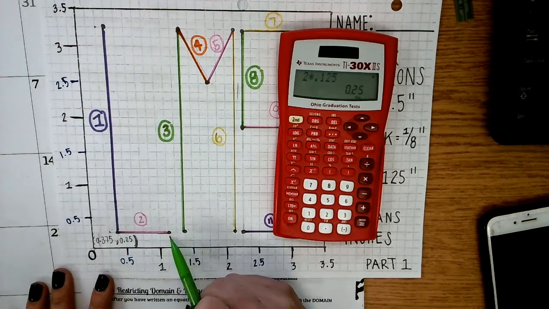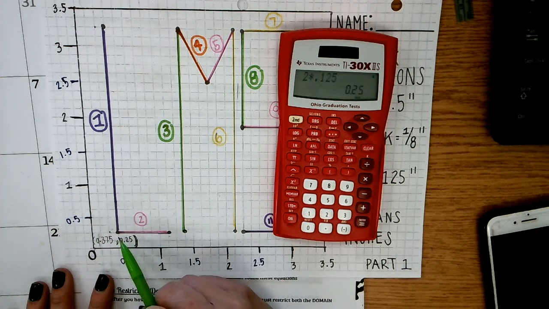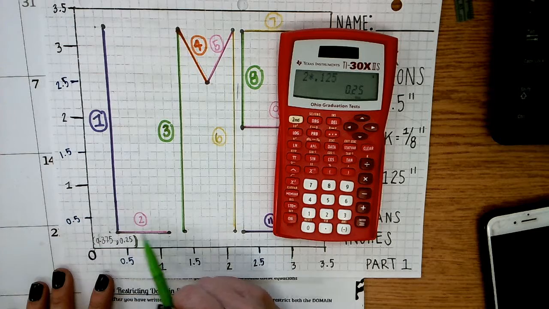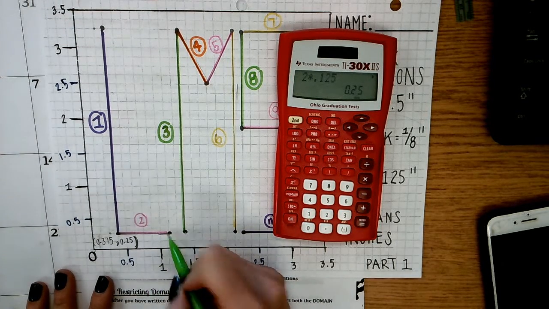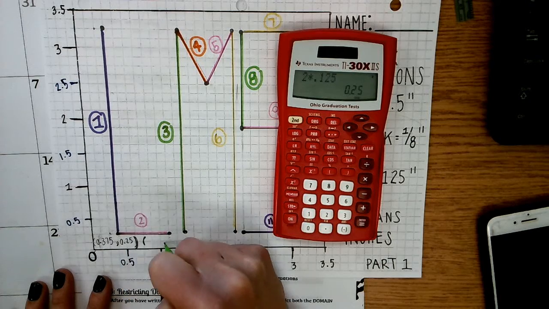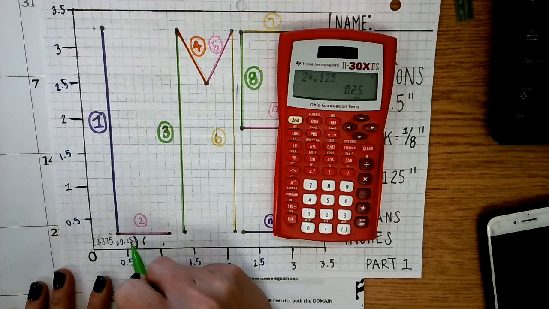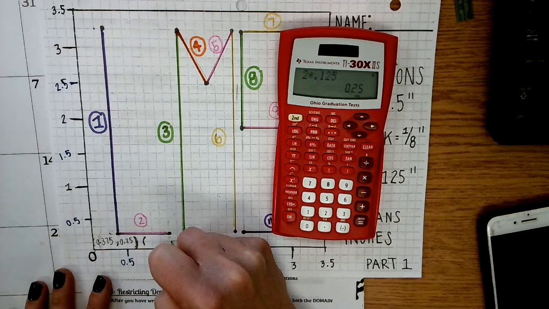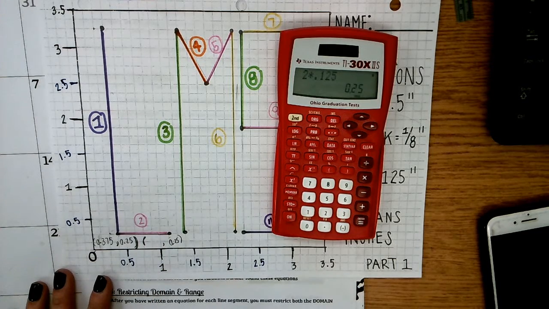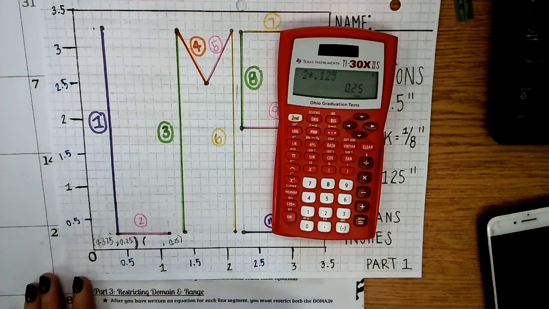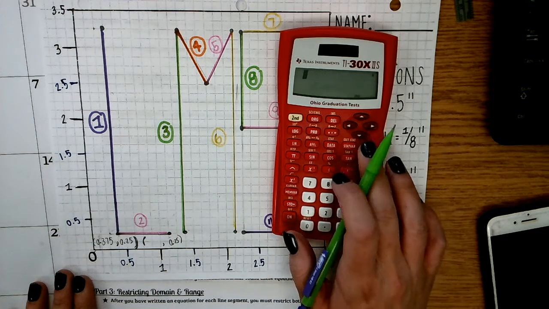So next I'm going to go to this point over here. If you notice, this point is on the same horizontal line as the first point I was looking for, which means they're going to have the same y value. So if the y value of my first point was 0.25, the y value of this point is 0.25. Now to find the x value, you need to count how many blocks over from 0 that you are, and then multiply that number by 0.125.